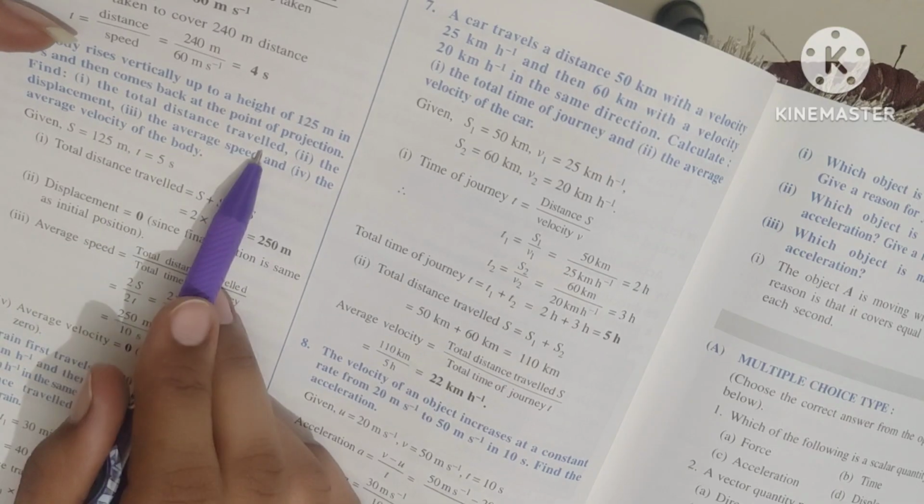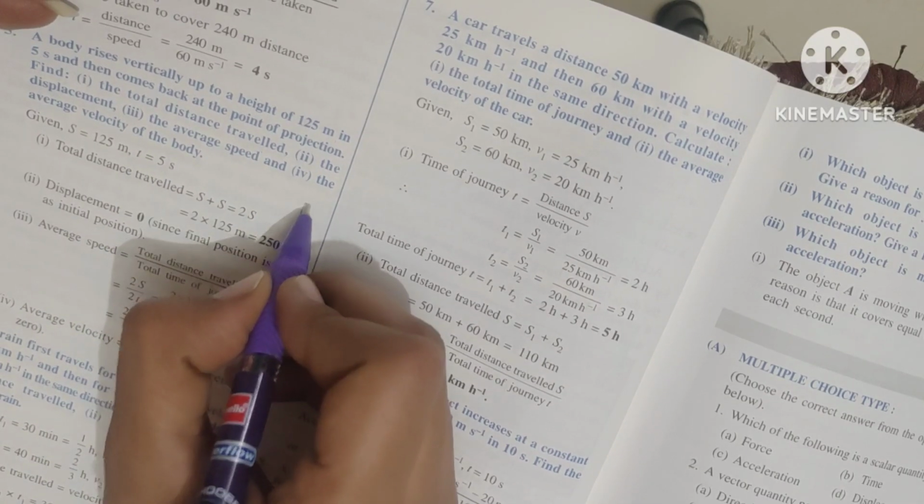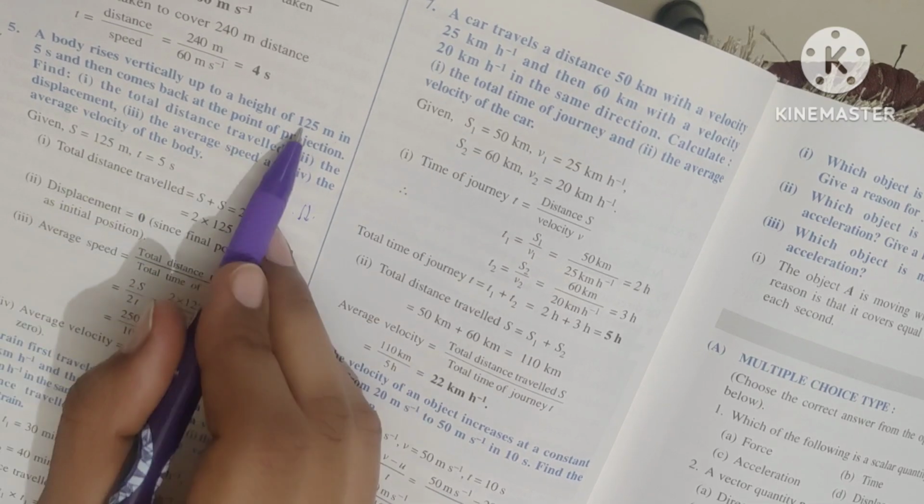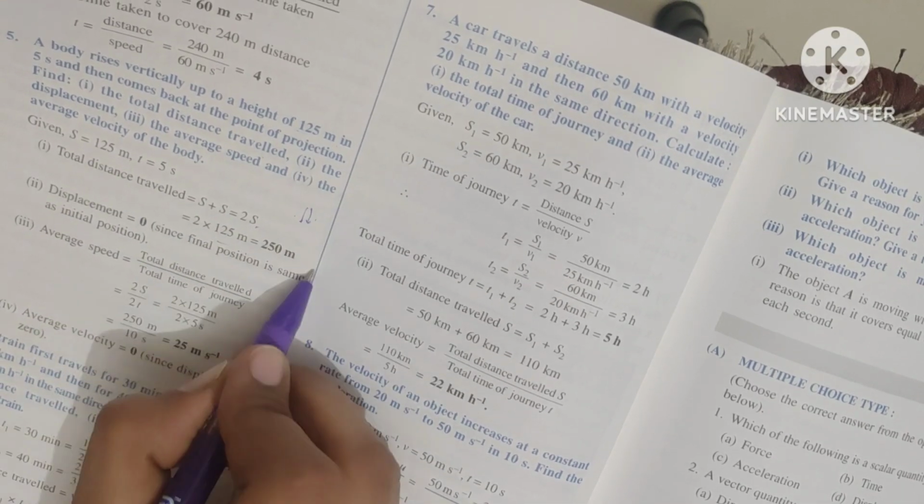Total distance traveled means the body is going up and coming back down, so S plus S is 2S, which we are taking. What is the value of distance given? That is 125. You will get the total distance.